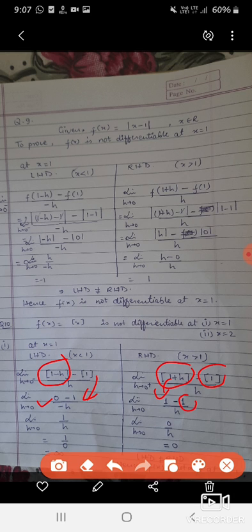After that, 1 upon h, the 2 minuses will cancel on the left hand side, so 1 upon h. Now we will put h value 0, so 1 upon 0, which means infinity, so your LHD is coming infinity on that side. And on this side, 1 minus 1 will cancel, it will become 0 on the upper side, so 0 upon h will become 0.